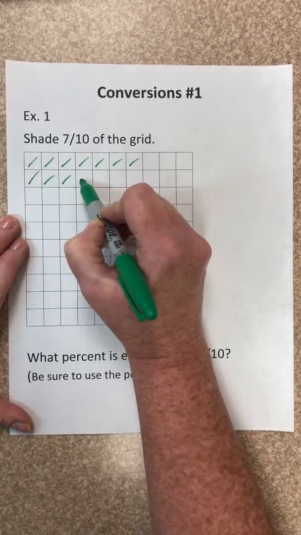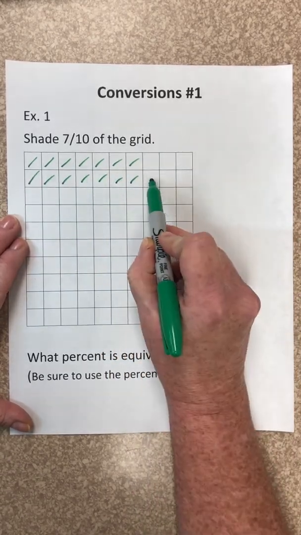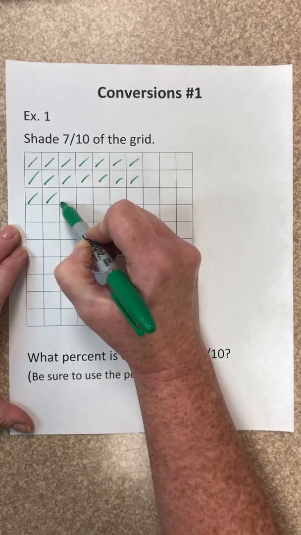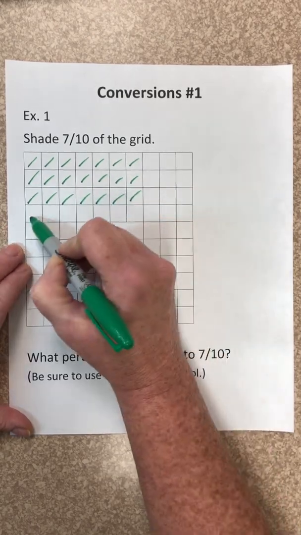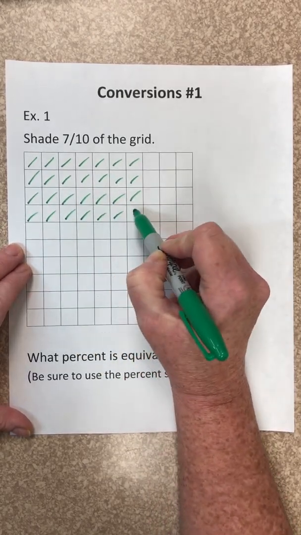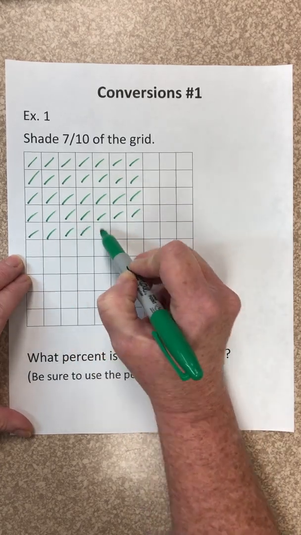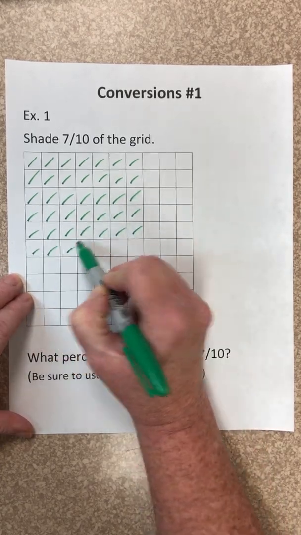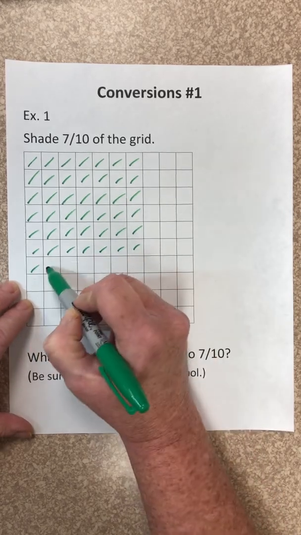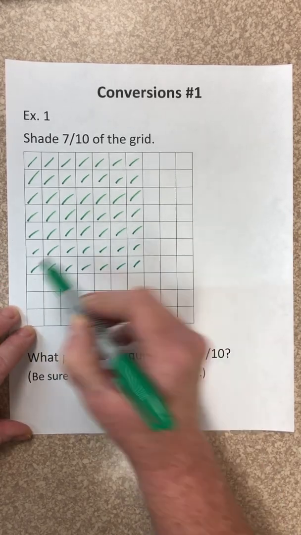1, 2, 3, 4, 5, 6, 7, because here's 8, 9, 10. I'll repeat that count of 7 for each of the remaining rows.